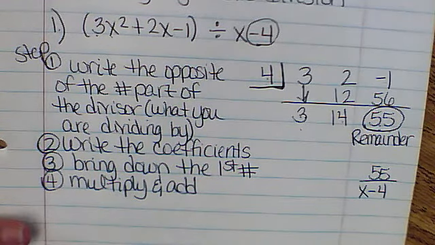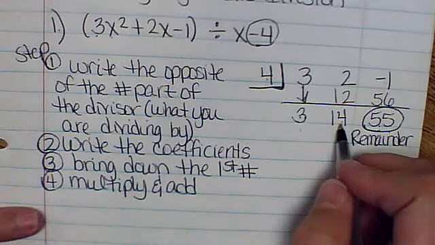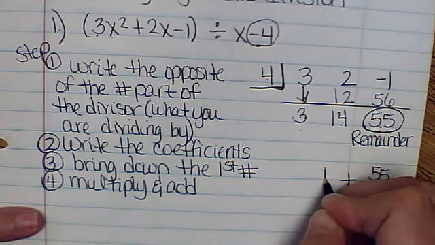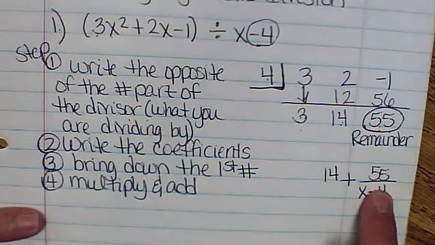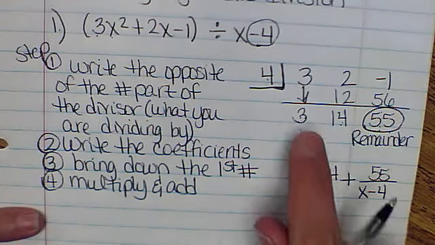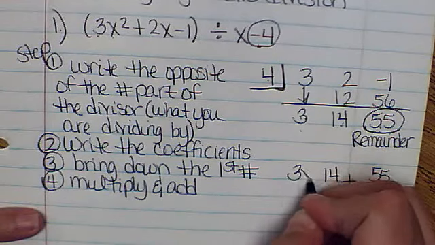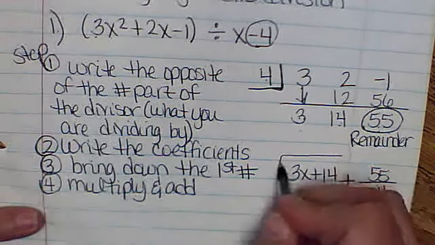Now I'm going to keep working to the left. This 14 is the number part of my answer. It does not get an x. Remember, we're doing reverse of standard form. Remainder, number, and then this 3 gets the x. And there's my answer.